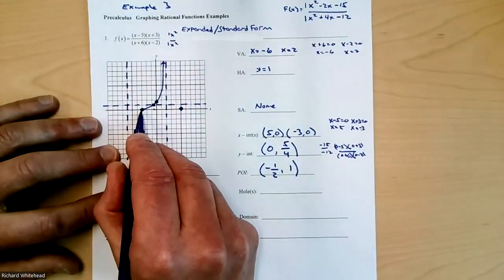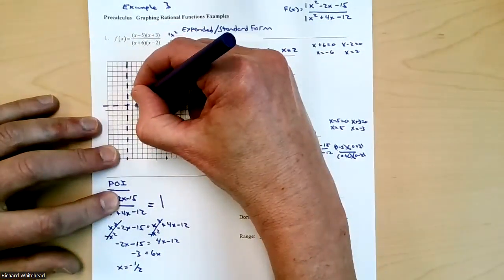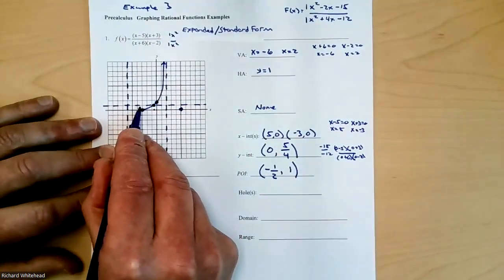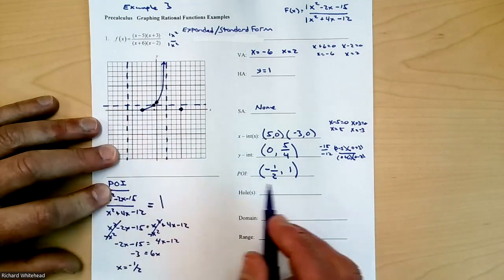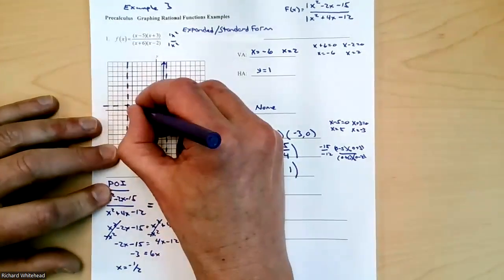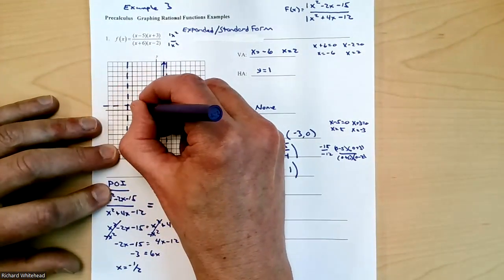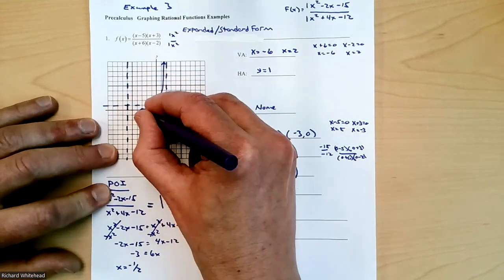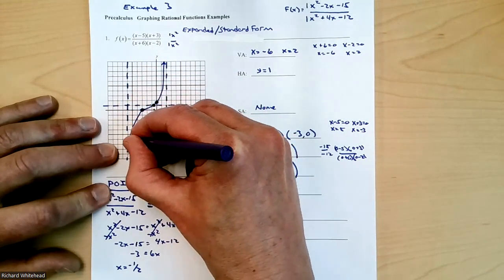And then somebody says, well, what's happening over here? Can it turn and come back up? Well, I know that there are no other points of intersection. I just determined the one point of intersection, so I know it can't cross the asymptote again, so it does not turn and come back up. So the only place for it to go is to turn and come back down.